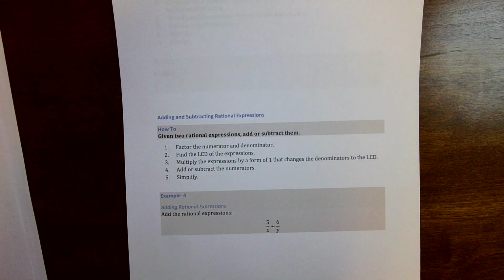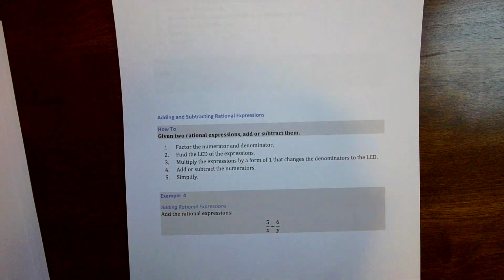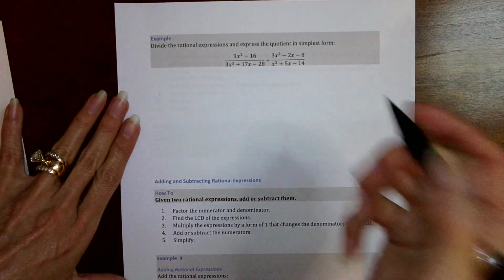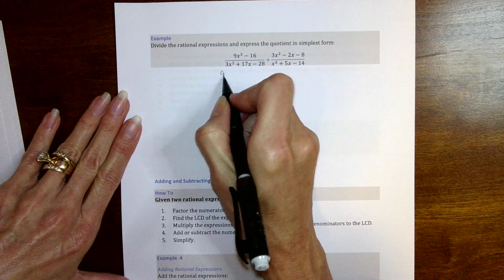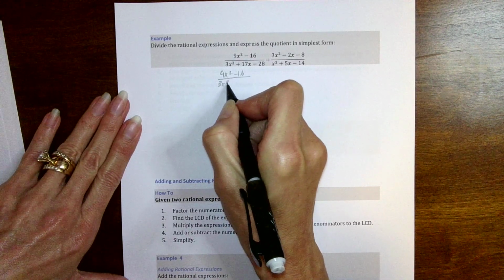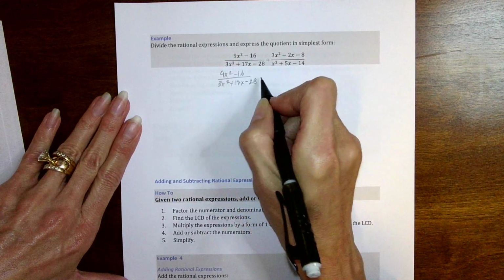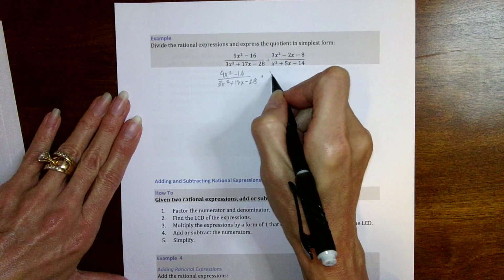Alright, here's another one to just practice. So I'm going to go ahead and copy, or this stays the same. I'm going to write it down. Change that to multiplication. Now I flip the second one.